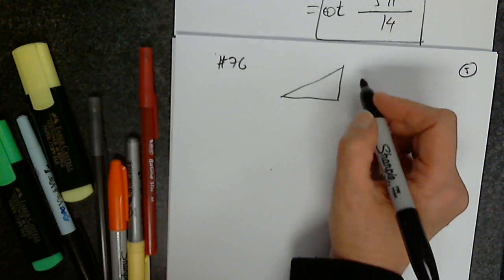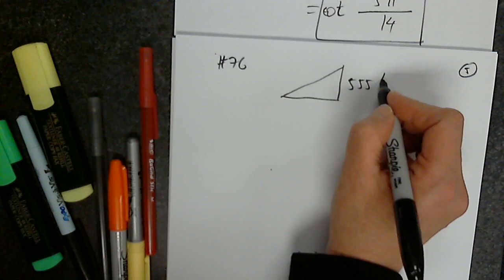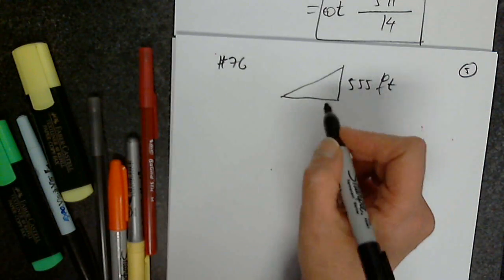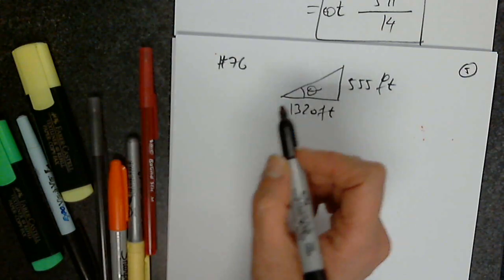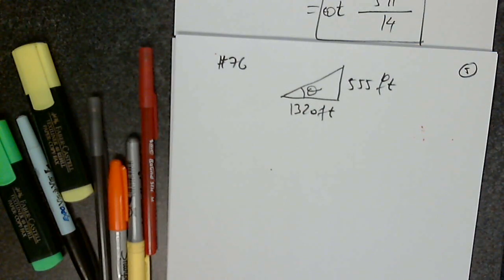We have here 555 feet, and we have 1320 feet, and this is angle theta. And this is the Washington Monument. It's 555 feet tall and standing 1/4 of a mile or 1,320 feet away from the base. We are looking up. Find the angle of elevation.